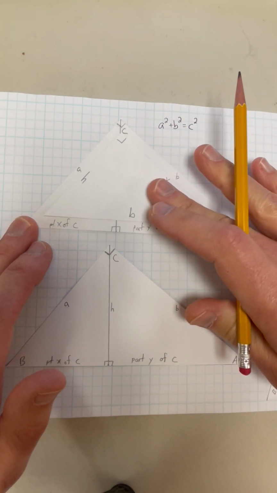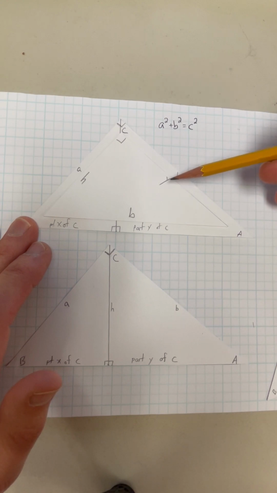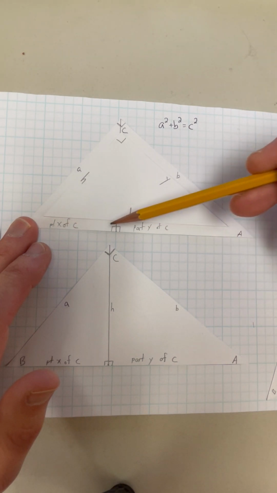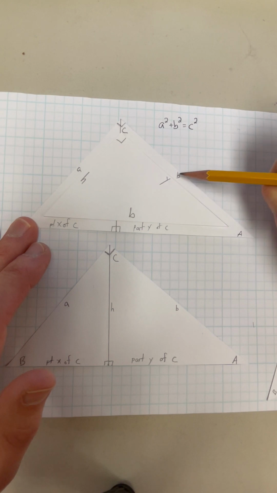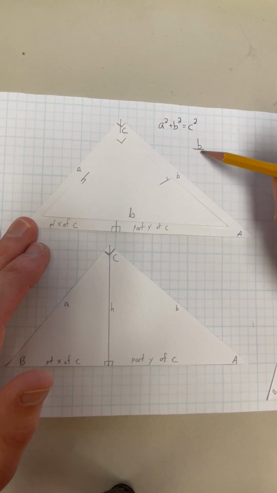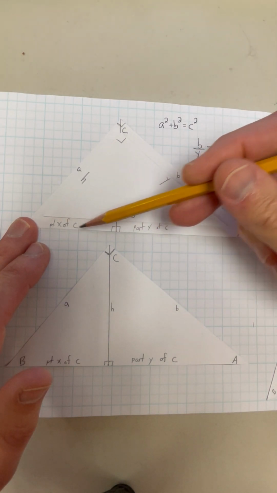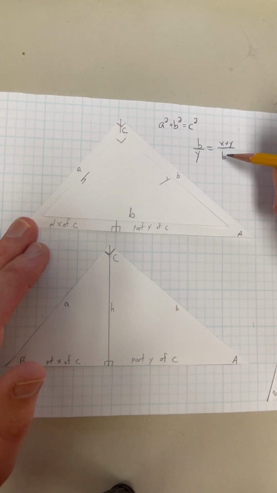So if I look for ratios like B is related to Y, as this B is related to all of side C, part X plus part Y. So I can write that relationship as B is to Y as, now B is the bigger triangle, so as part X plus Y, which is all of side C, is to B, right? That's a proportion. That's the first one.